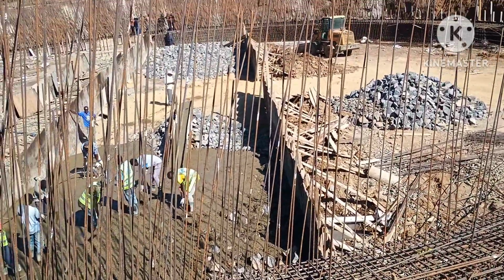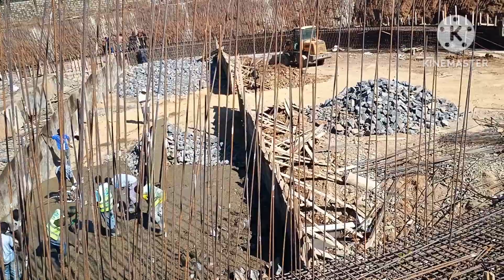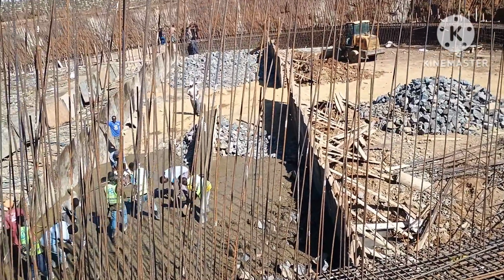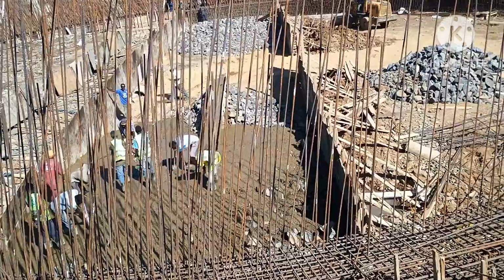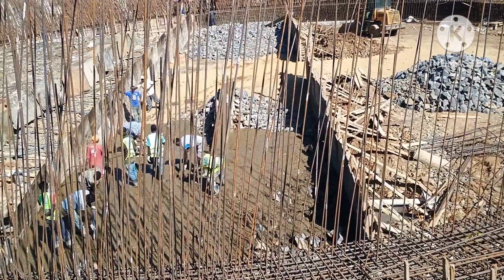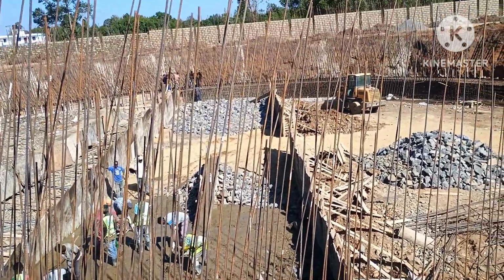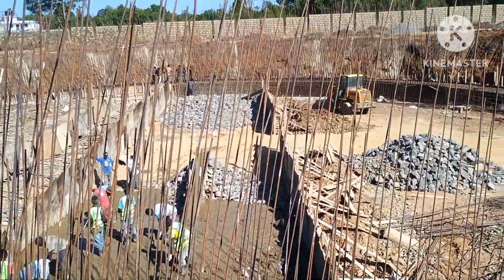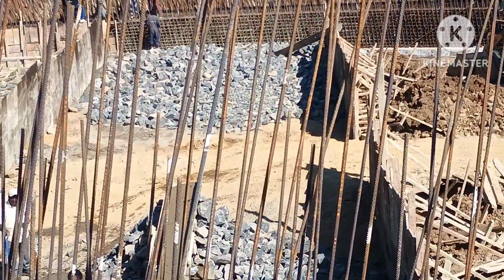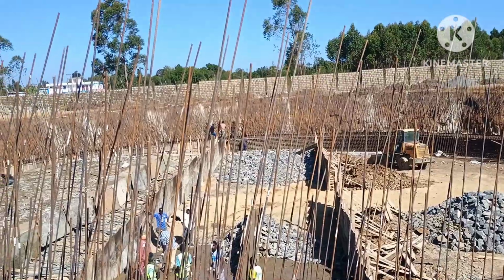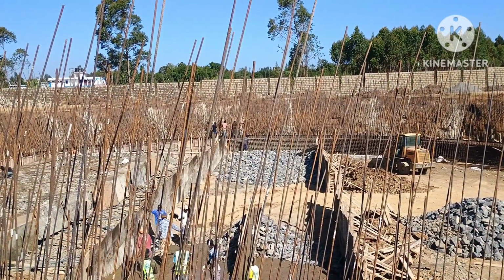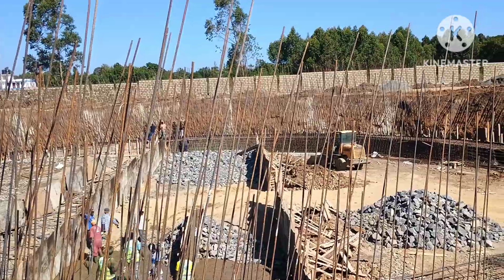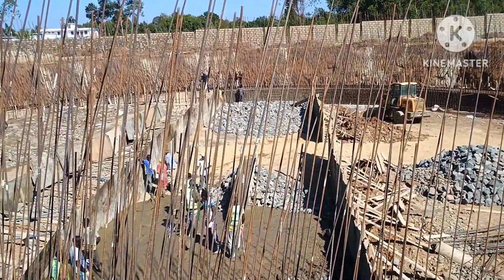So how do we make plum concrete? From an RMC plant we can't use boulders of 200 to 300 mm size. That's why we make the concrete and lay it. After that we put stone on the top layer of the concrete, and after that we do the concrete again. This layering process is called plum concrete.